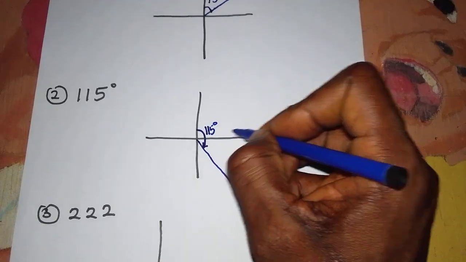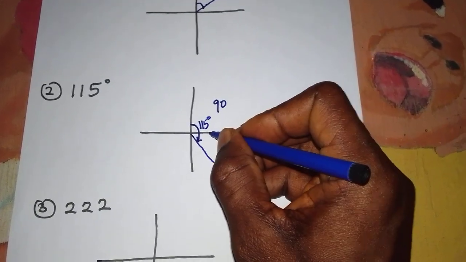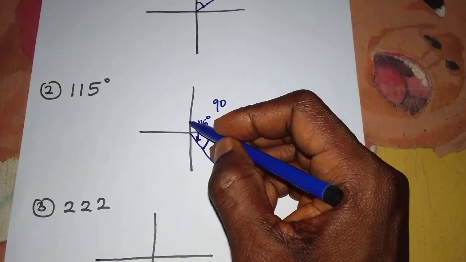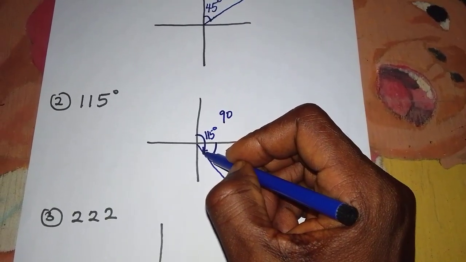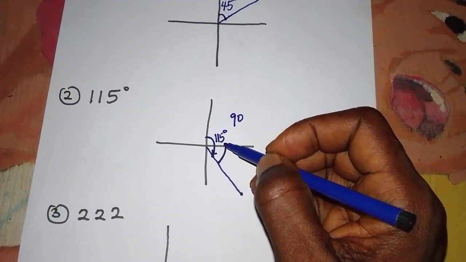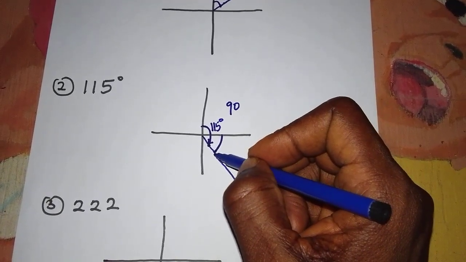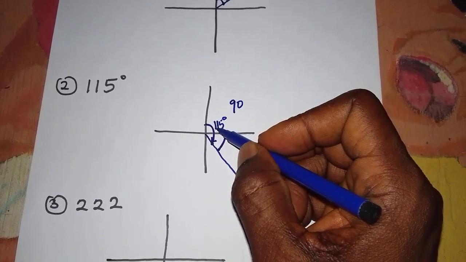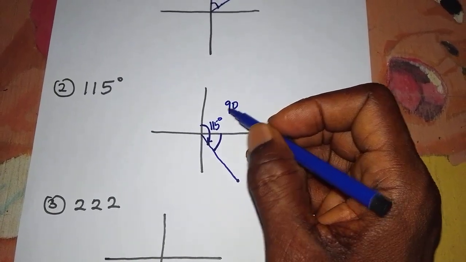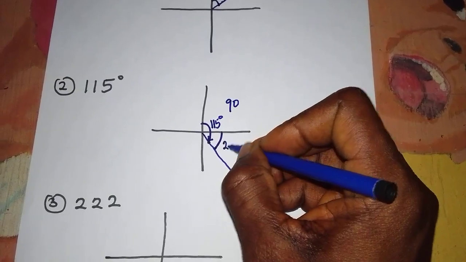So this first one is 90. Then you can now look for the value of this small angle. From here to this place is 115. But I want to break it down into the cardinal plane. So first of all, you remove 90, then remaining this small angle. To get this small angle, you say 115 minus 90, which will give you 25.